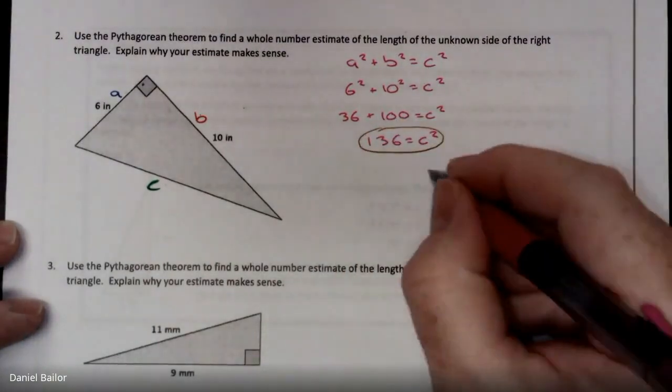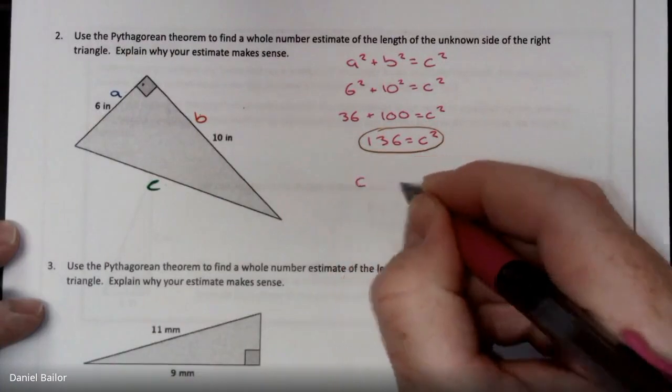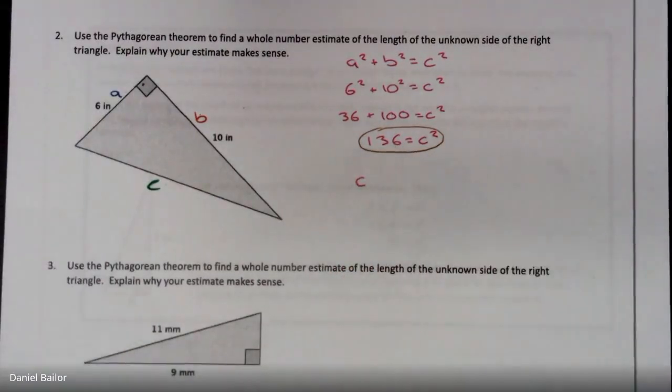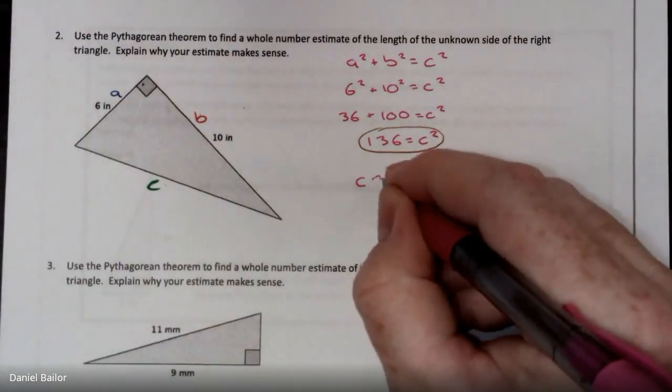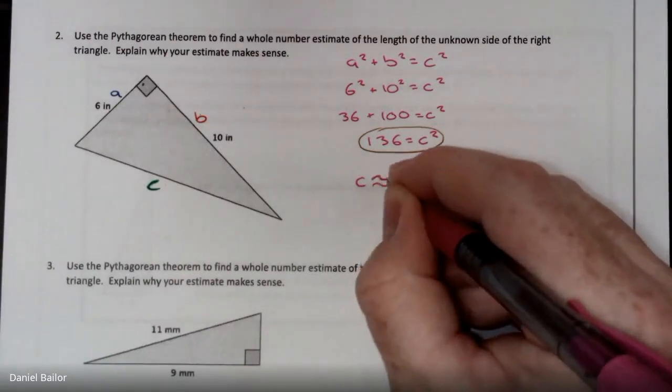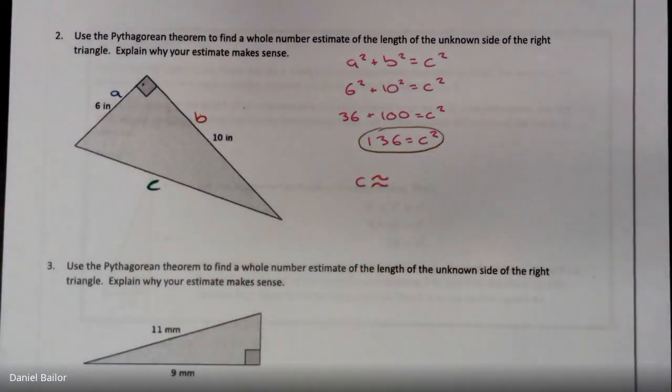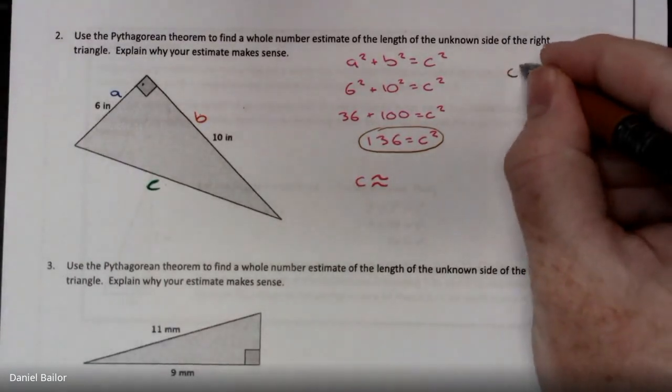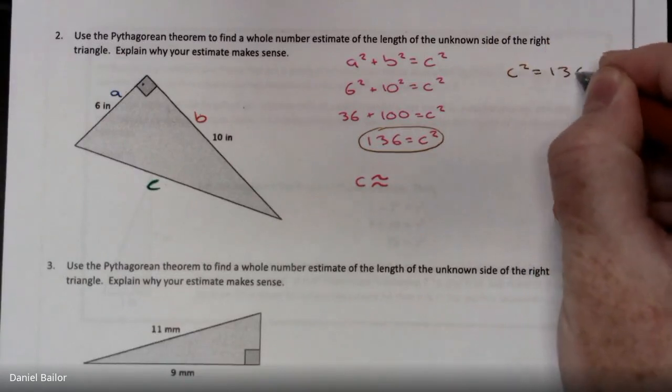But what happens if I just want C? Well, unfortunately, 136 is not what we call a perfect square. Something times something to make 136 is going to be a decimal. So maybe we can just get close to 136. So think about the squares we know. We know that C squared equals 136.